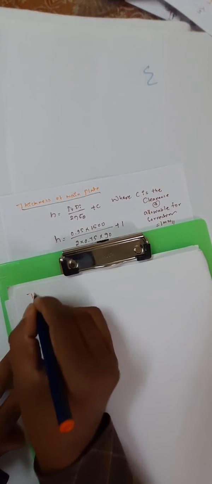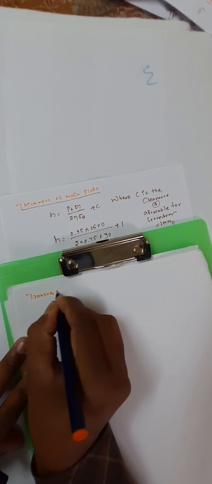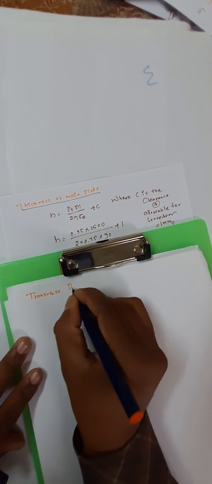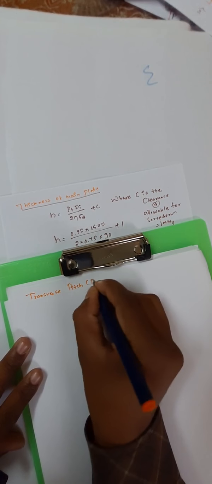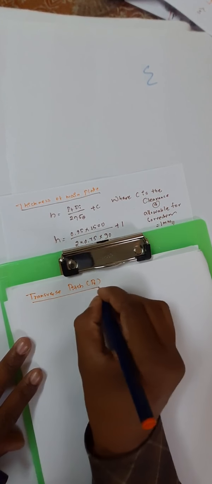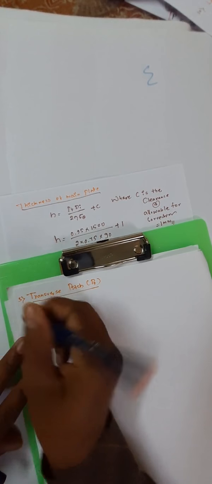We need to find out the transverse pitch, P suffix T, with respect to this given problem. Fifth parameter.